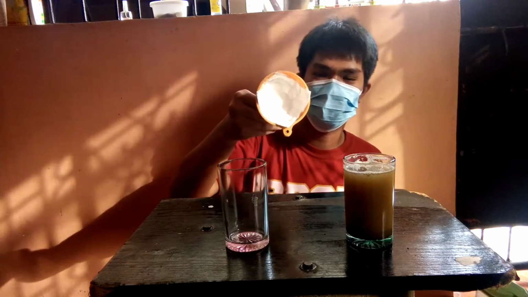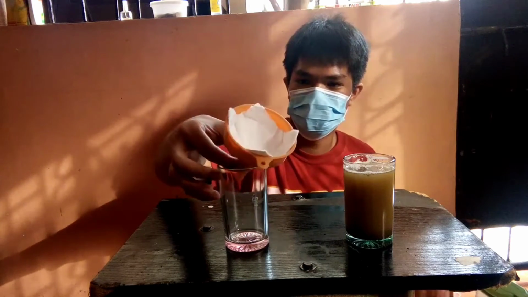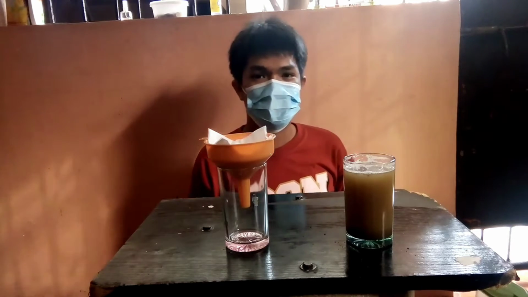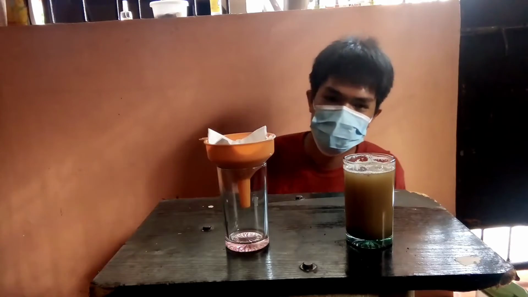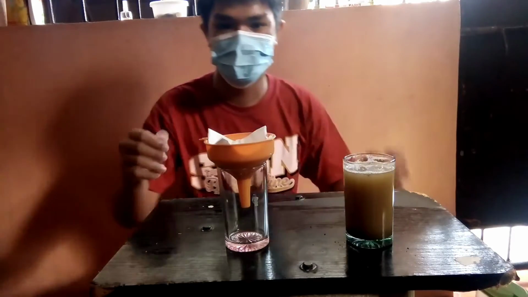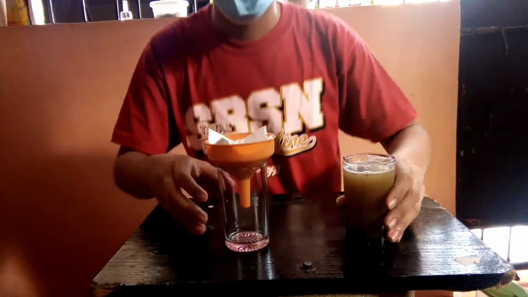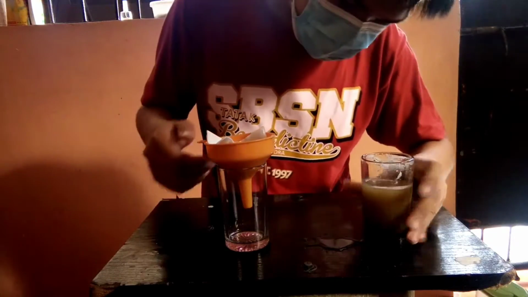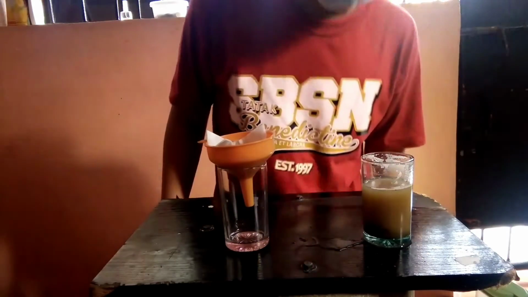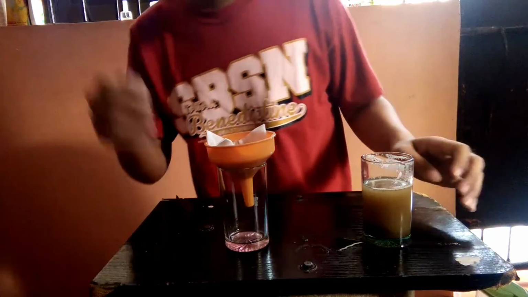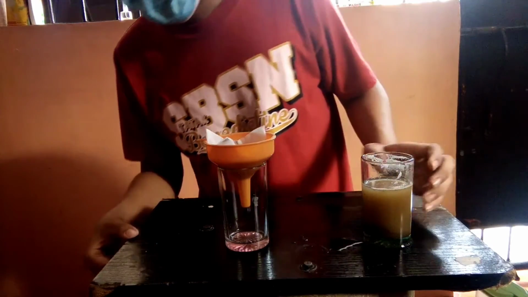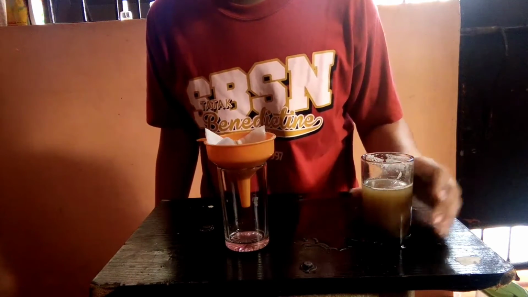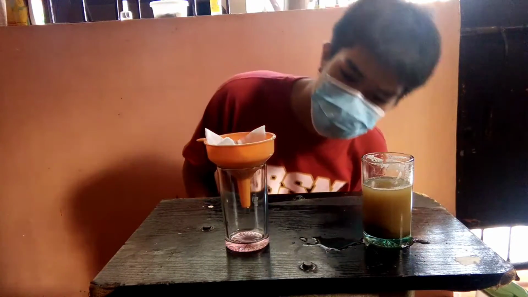So now we have the filter. Now we're just going to put it on this other glass bottle. Now the last and final procedure is we're going to pour the dirt and water mixture for filtration. You see, the drip is very slow, but as you can see, it filters out the dirt and water.